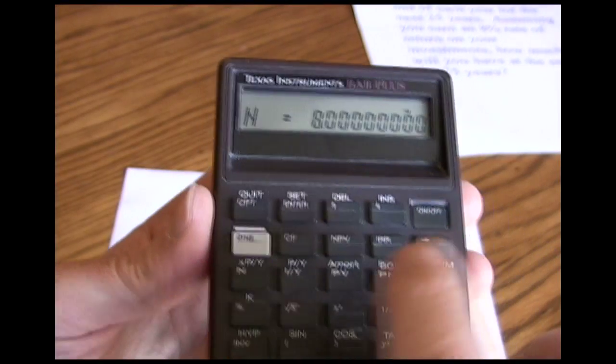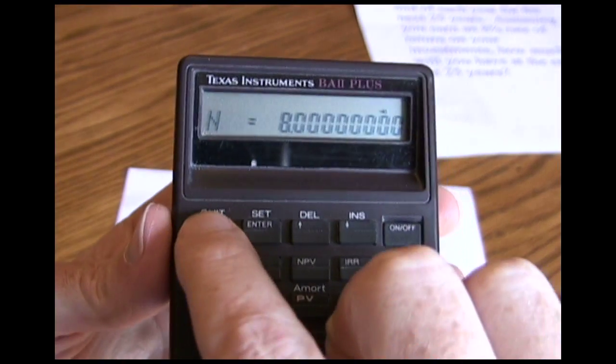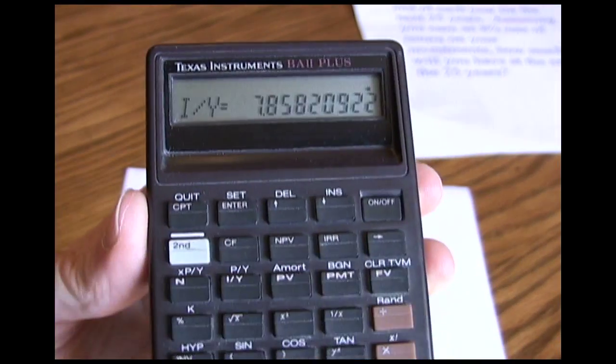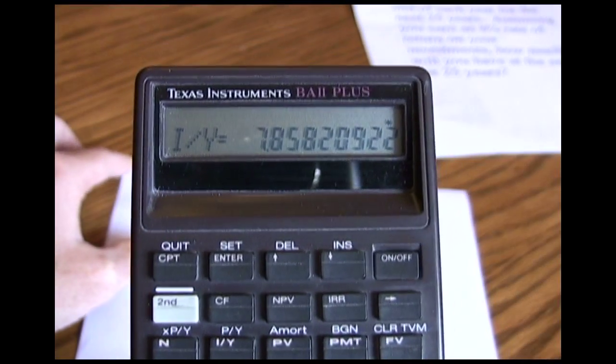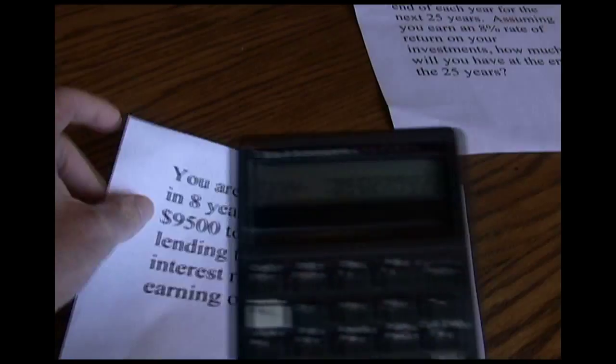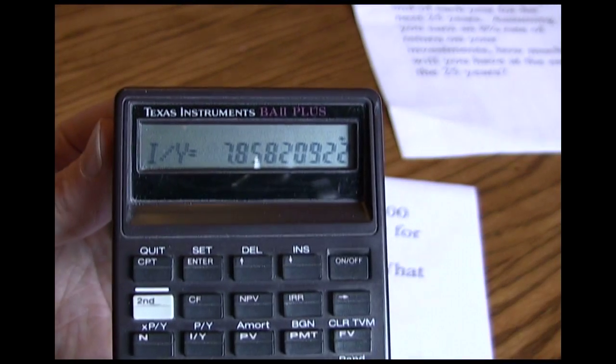And now we've entered our number of periods, our present value, our payment, our future value. We can solve for our interest per year. Compute I/Y, and we get 7.86%. So the interest rate on this loan is 7.86%.